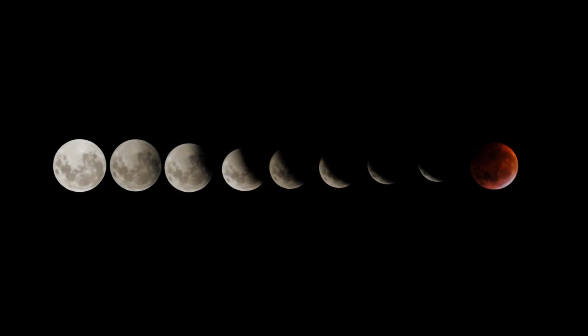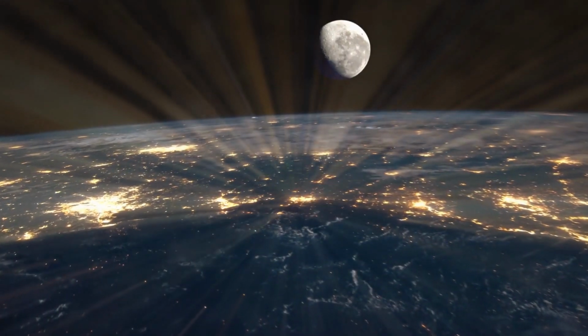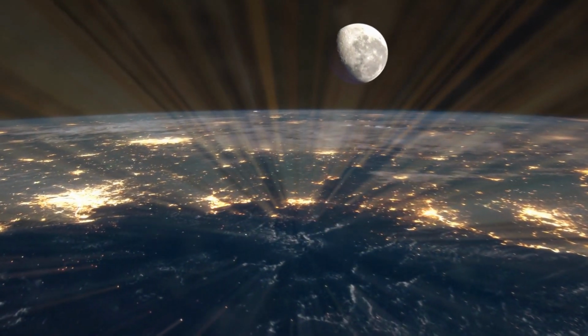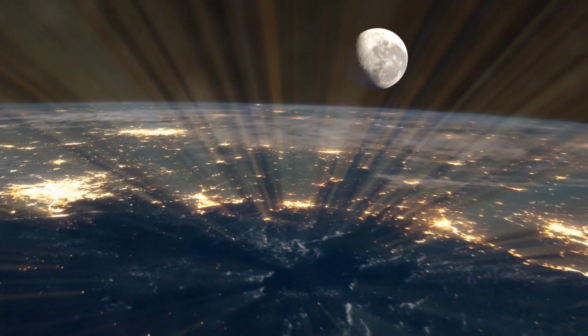The type of lunar eclipse that occurs depends on the alignment of the Sun, Earth, and Moon. Total lunar eclipses are the rarest type of lunar eclipse, occurring about twice a year, while partial and penumbral lunar eclipses are more common. How do lunar eclipses affect Earth's inhabitants?